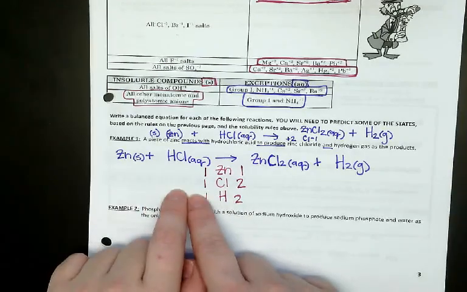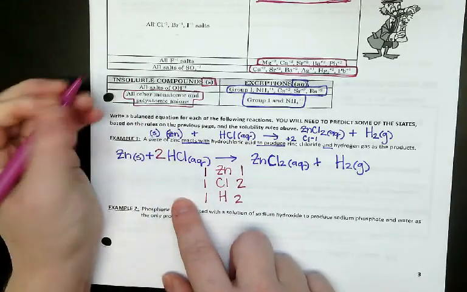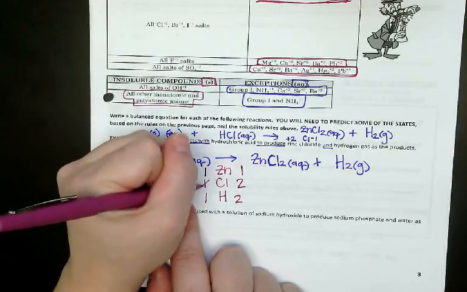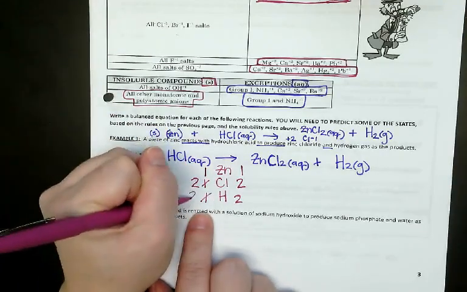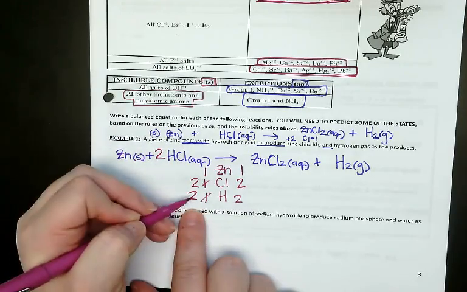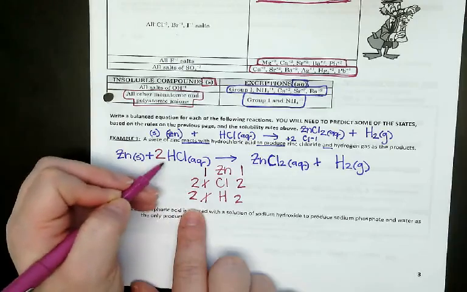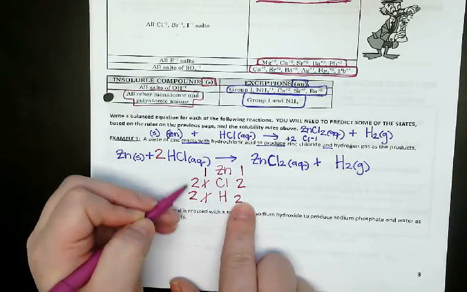That's changing my chlorine to 2, right? What else is it changing, though? My hydrogen to 2. But look what that did. After it changed the hydrogen to 2, it automatically balanced it, right? So, do we need to add any more coefficients to anyone? No. The rest of them, there's an understood 1.